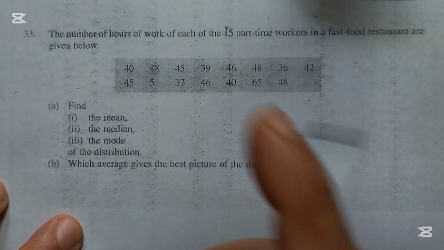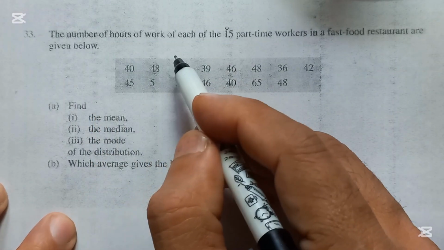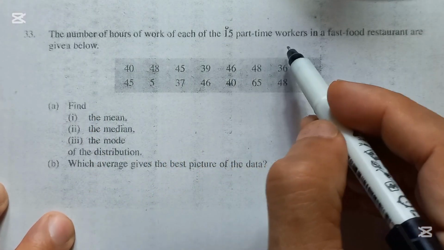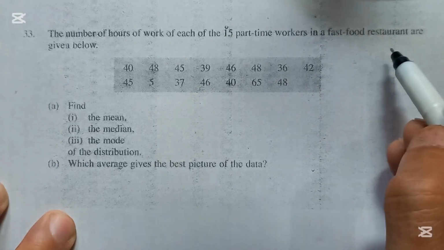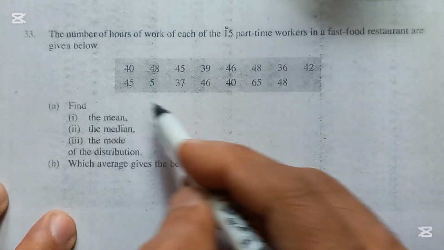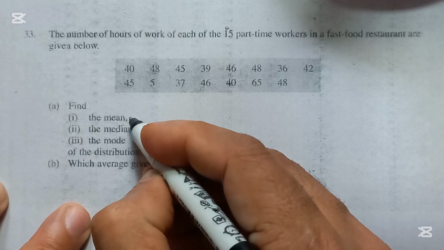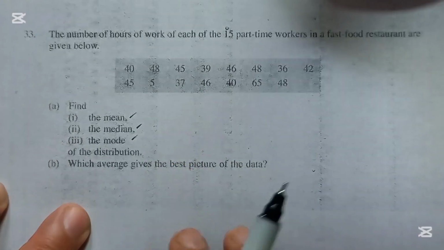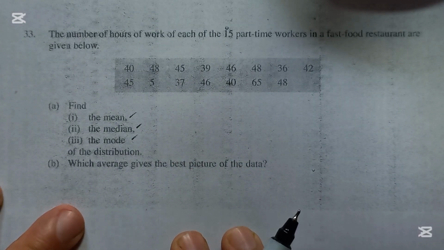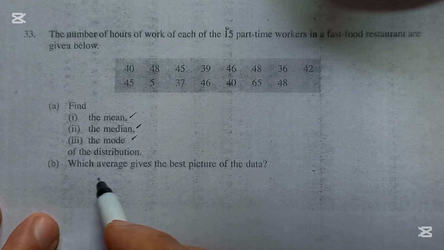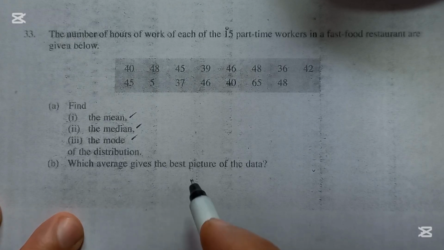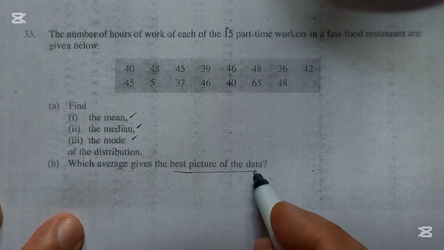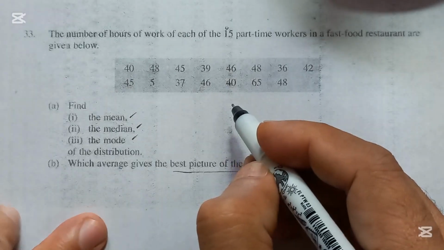Question number 33. The number of hours of work of each of the 15 part-time workers in a fast food restaurant are given below. There is raw data. We can find the value of mean, median, mode, and we have learned the method. So the next thing is something new: which average gives the best picture of the data? Look at the data.